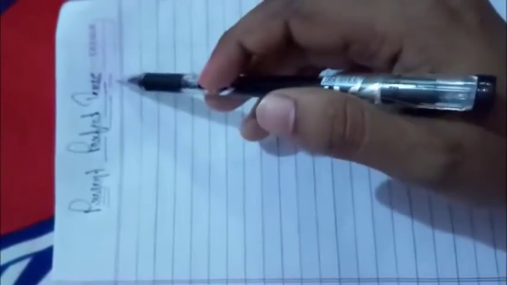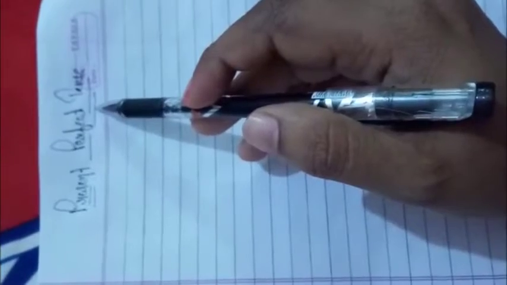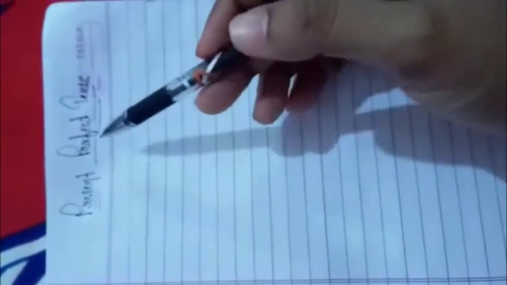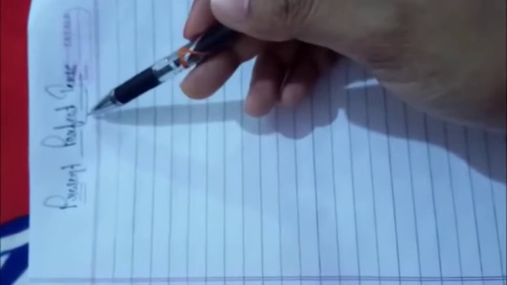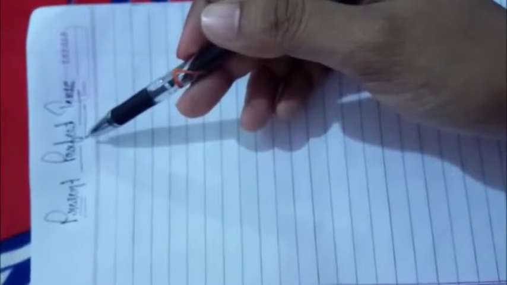Present perfect tense. In present continuous tense, we came to know about the continuity of the work. And here, what does perfect mean? Perfect means the work which is perfectly done, which is completed.